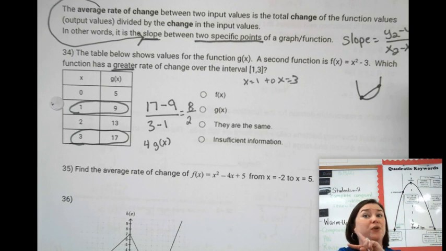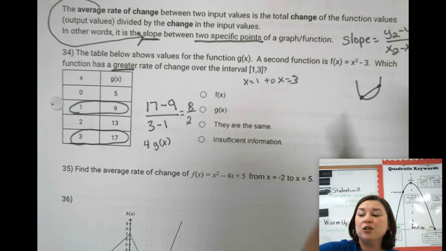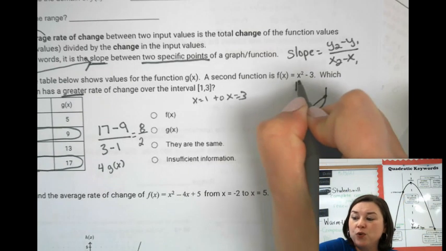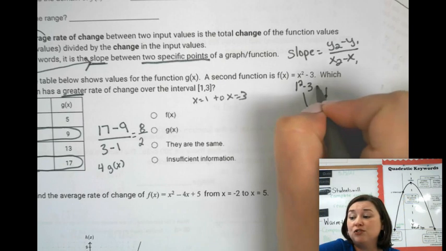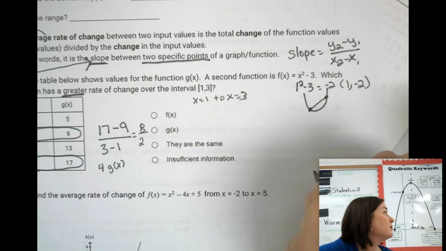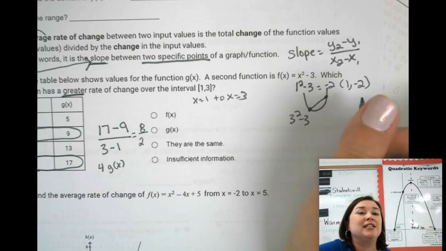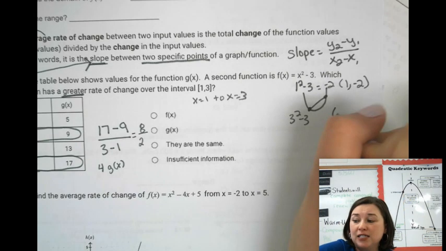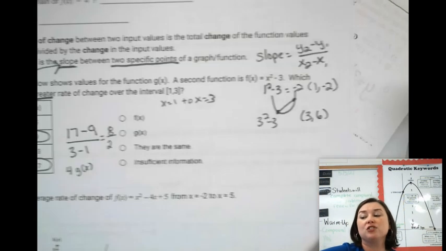So there's 2 ways you can do it. You can type that into Desmos and click table and see what the point is as 1 and 3, or you could just plug in 1 and plug in 3. So I'm going to plug in 1. If I plug in 1, that's 1 squared minus 3. 1 squared is 1. 1 minus 3 is negative 2. So my point would be 1 comma negative 2. And then I'm going to plug in 3. 3 squared minus 3. Well, 3 squared is 9, and 9 minus 3 is 6. So there's my 2 points I'm trying to find the slope between.